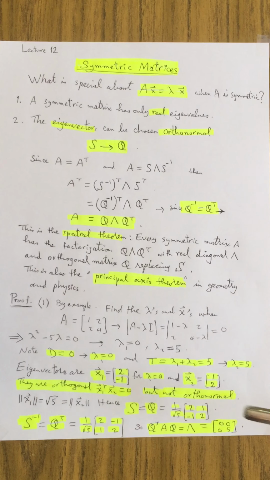So S becomes Q, which is this. And S inverse is simply Q transpose. So Q transpose times A times Q is equal to lambda, which is 0, 0, 0, 5.